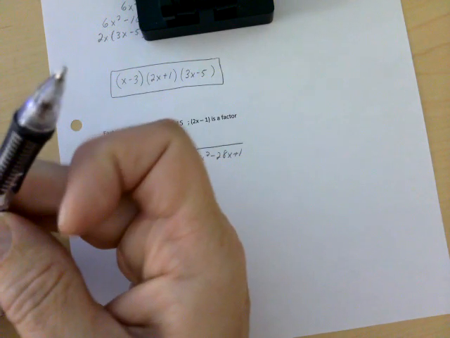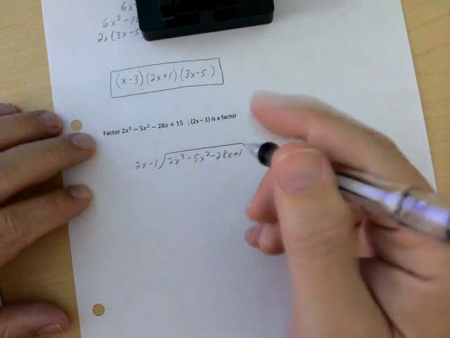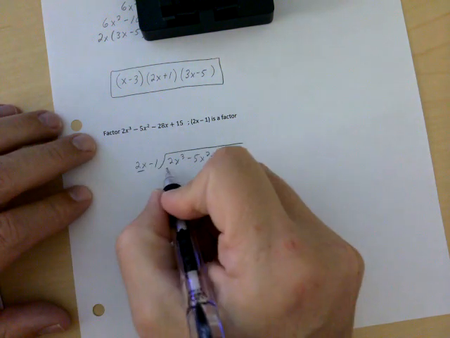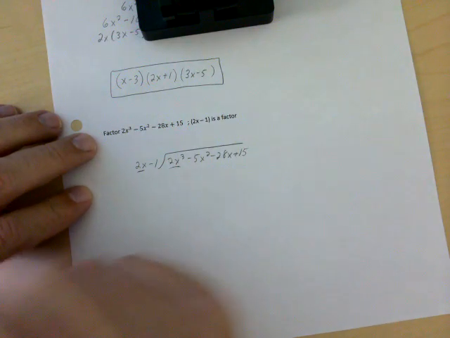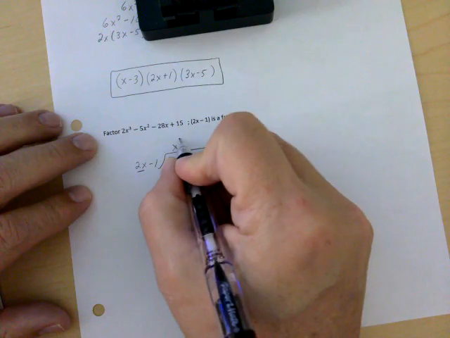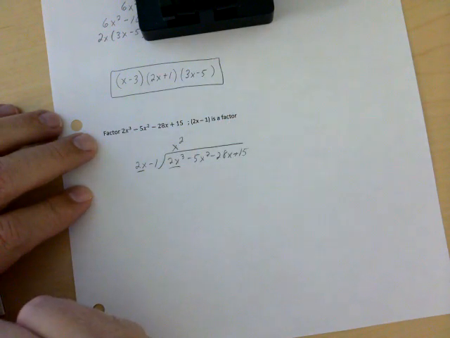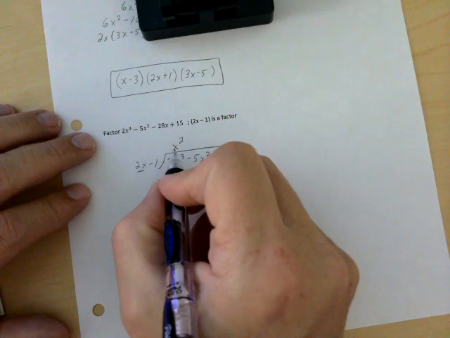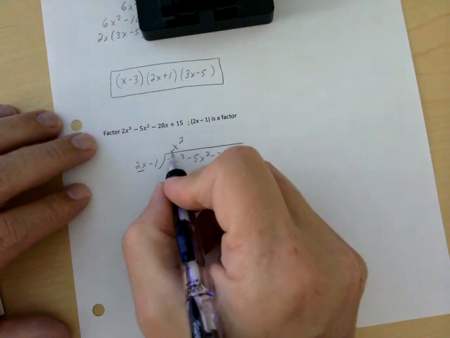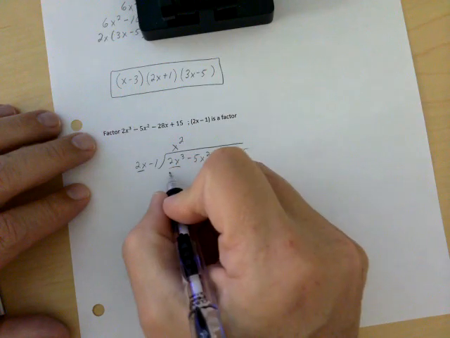So we start by just looking at that 2x. 2x into 2x cubed. 2 into 2 is just a 1, and then we're left with x squared. Okay, x into x cubed is just an x squared. And remember, what's up top gets multiplied by what's on the outside here. So x squared times 2x is 2x cubed.